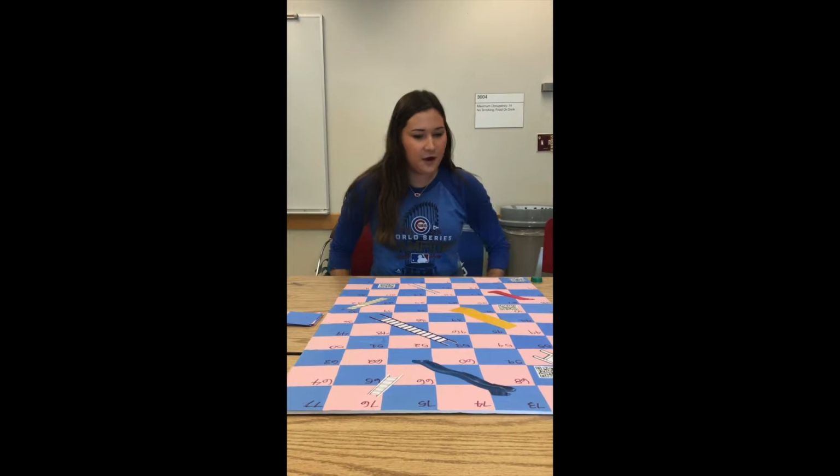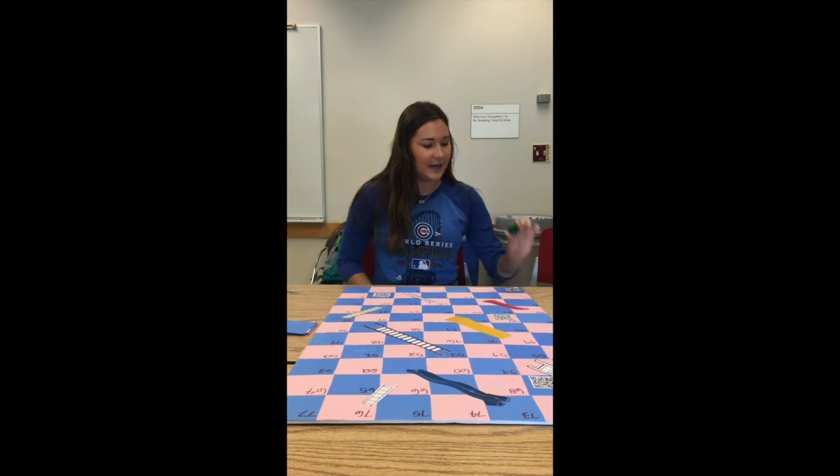And so our board game goes along with those standards because we have specific key terms that students have to know by the end of the lesson, and those are represented by some of the cards in the board game.